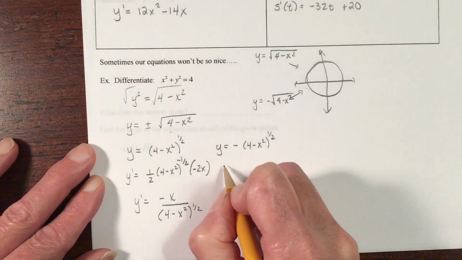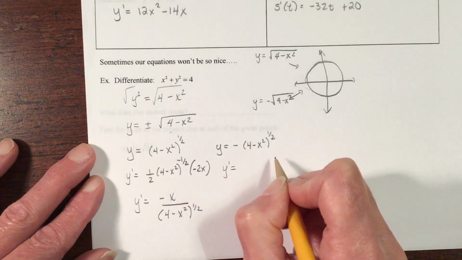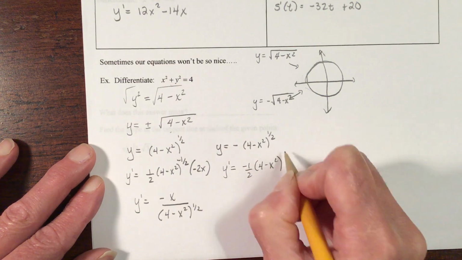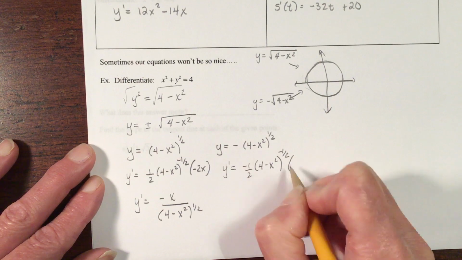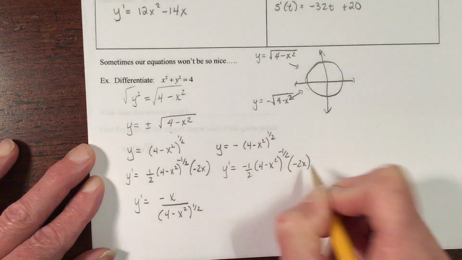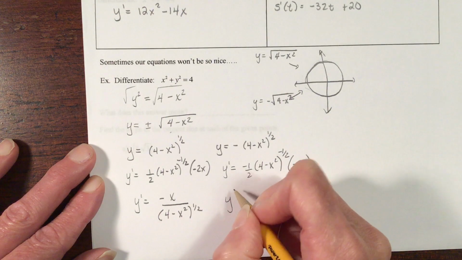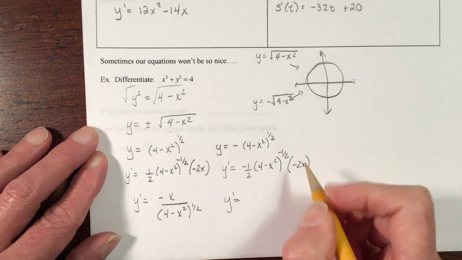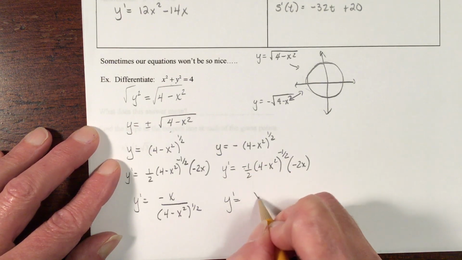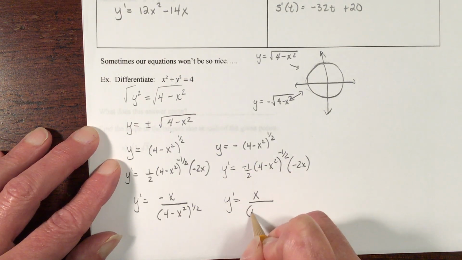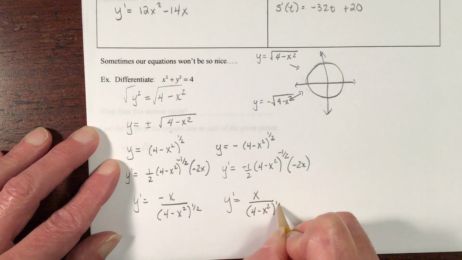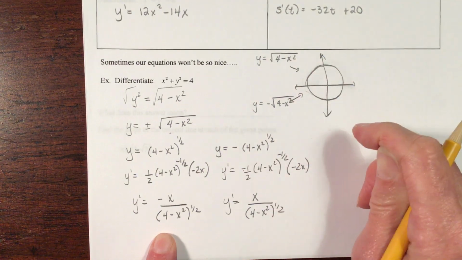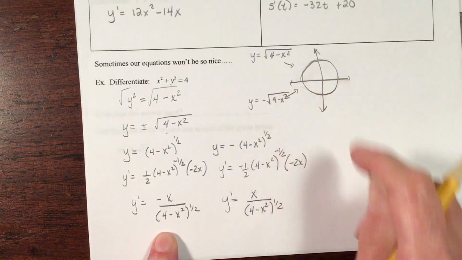Let's see what happens on this side. y prime equals negative 1/2 derivative of the inside, and I wind up getting, my 2's again are going to cancel the negative, so this time I get x over 4 minus x squared to the 1/2 power. So I have two rules. One gives me the rates of change around the outside, the top of the curve. The other is for the bottom.